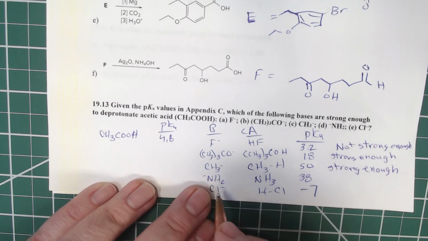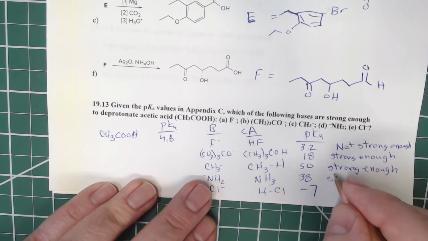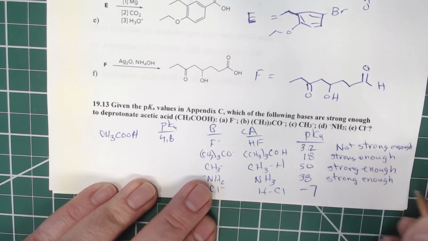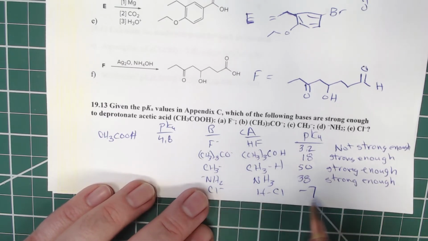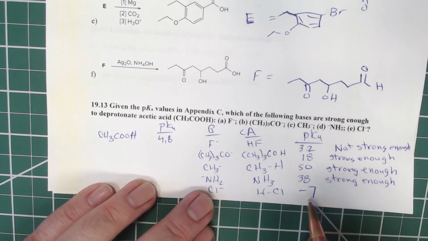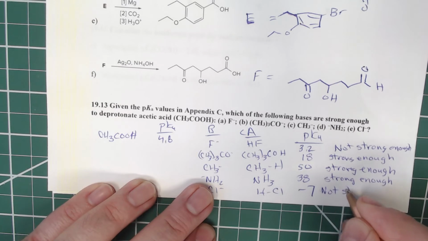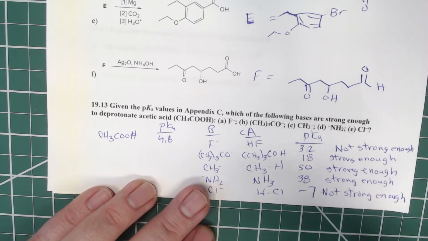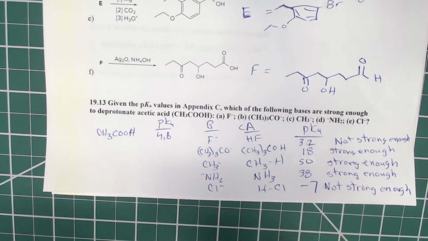All right. So ammonia at 38, that means NH2 is a really strong base, so we'll say definitely strong enough. And then finally, chloride, its conjugate acid is HCl, pKa of -7. That's a really strong acid, so Cl definitely not strong enough. So hopefully going through those, that'll help you to realize which things are going to be strong enough and which things will not be strong enough.